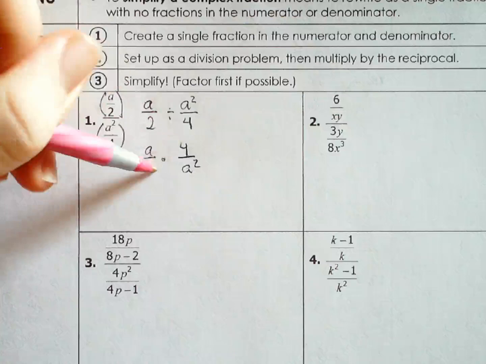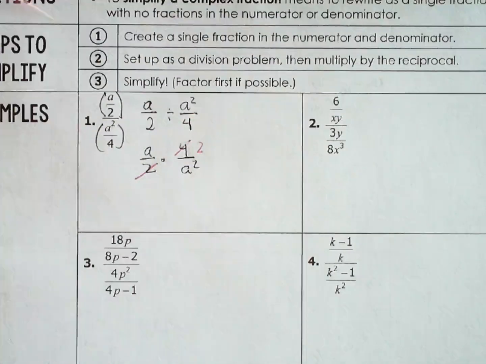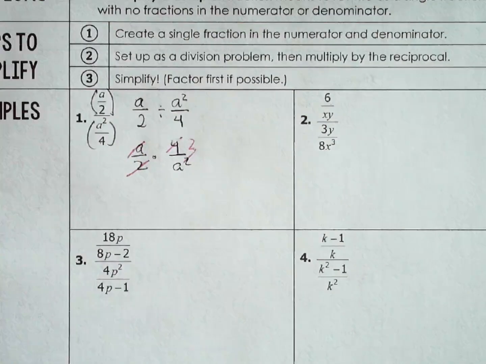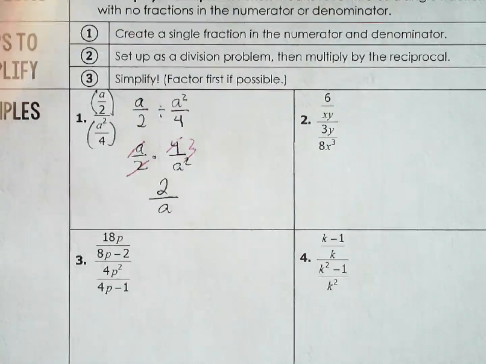There we go. And so I have 4 over 2. 4 divided by 2, of course, is 2. And a over a squared, these cancel, and you just have the a left. So this becomes just 2 over a.